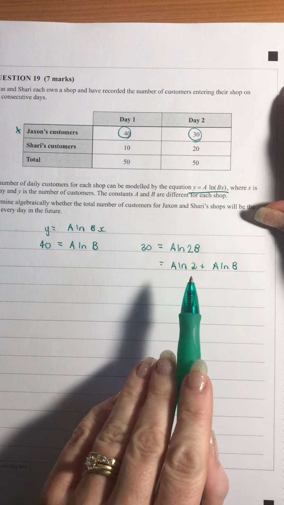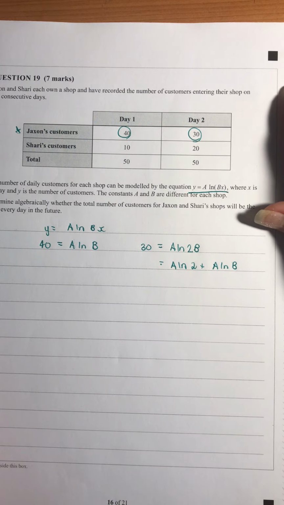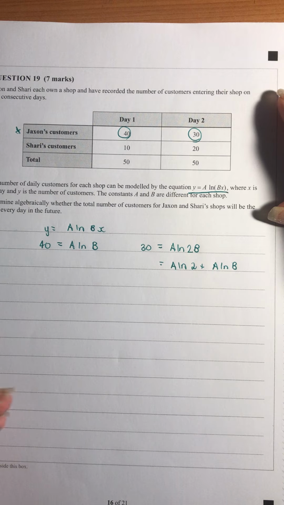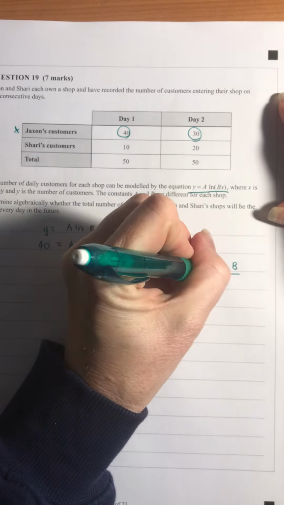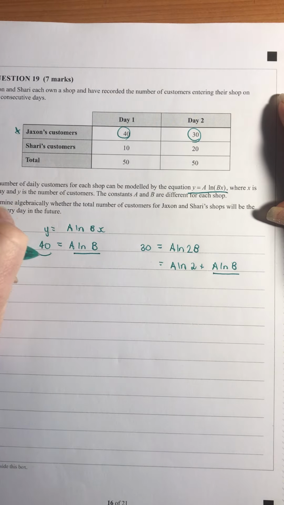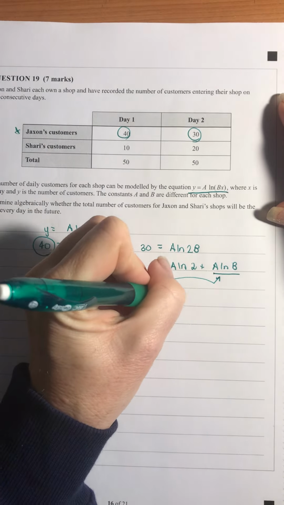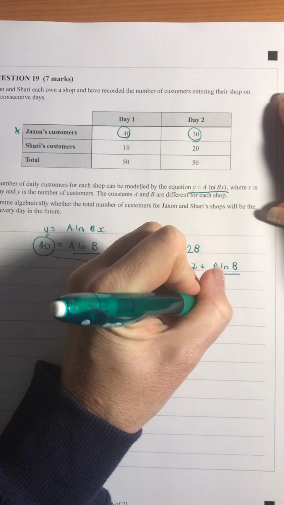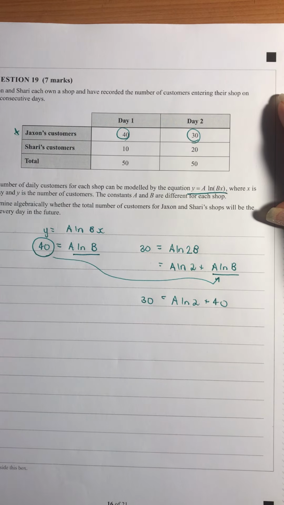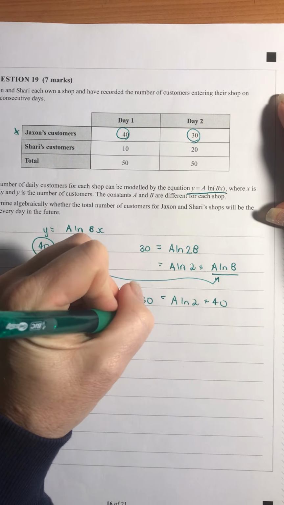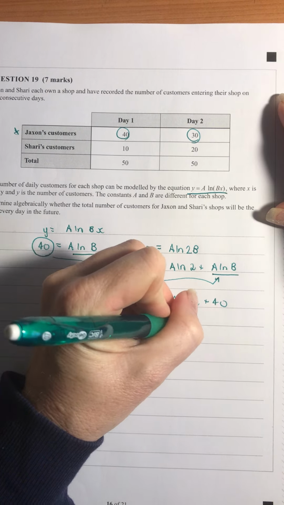And so once we've done that, and that is the key part to this question, recognizing this skill that you can do, is that you now have a ln b, and you can take this 40 and pop it in there to get a ln 2 plus 40 is equal to 30. Then you can take the 40 over and you get negative 10 is a ln 2.